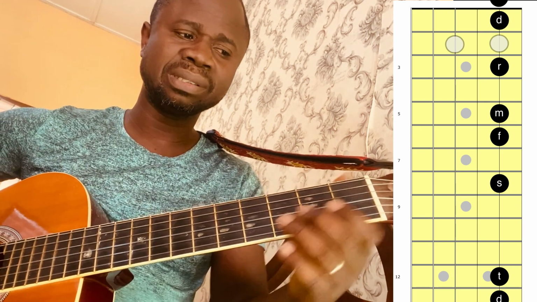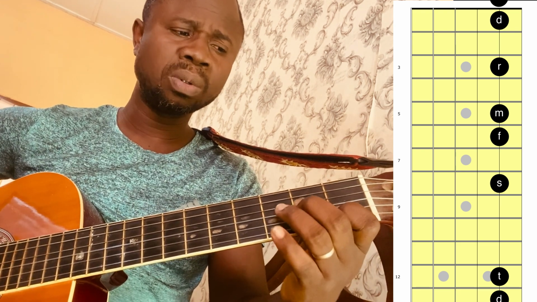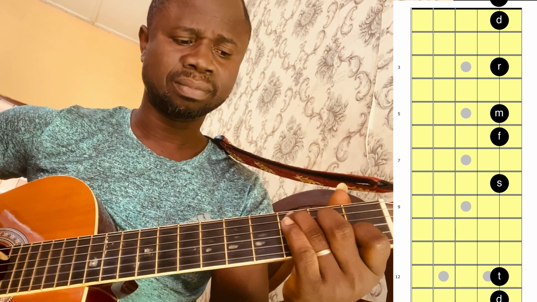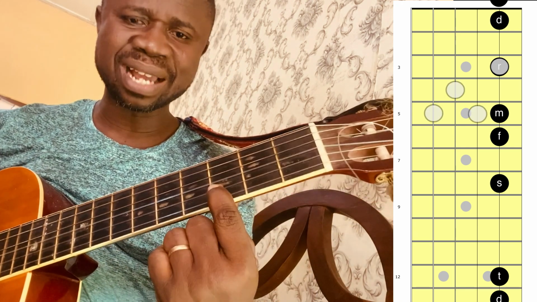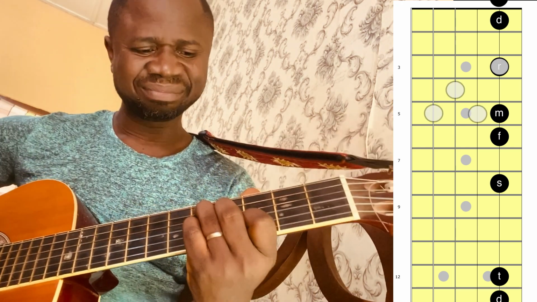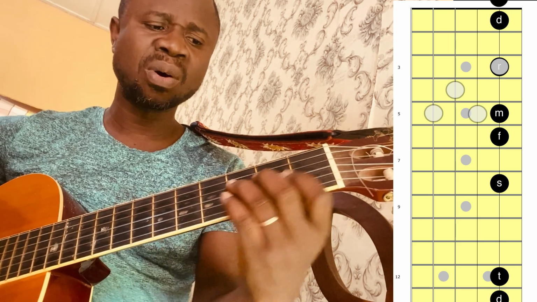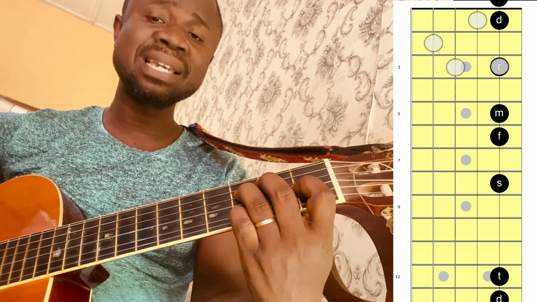Then the next melody: do, re, mi, fa, mi, re, do. On the re, I can form a dominant. I can form a D dominant 7th chord over the re, or I can form a B diminished 7th chord. They both work depending on the voice I'm looking for.